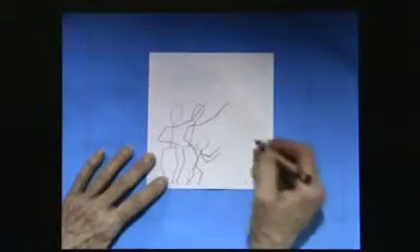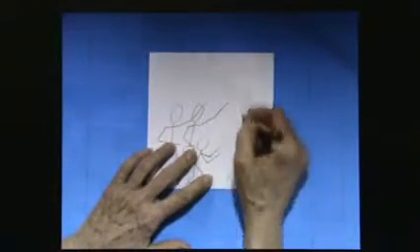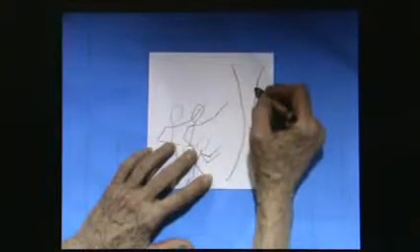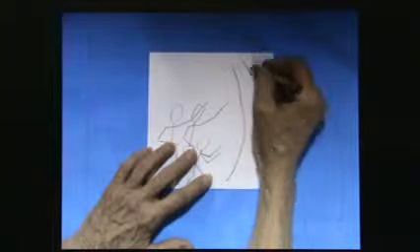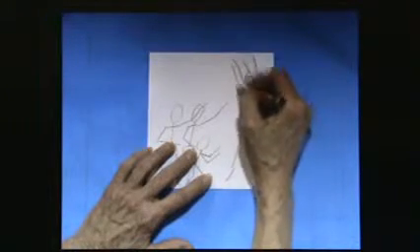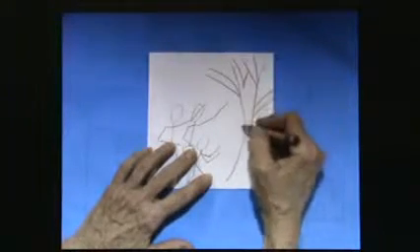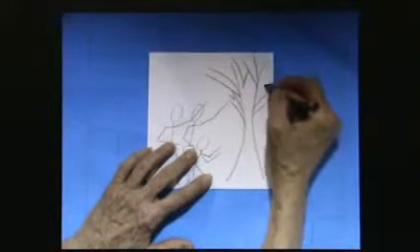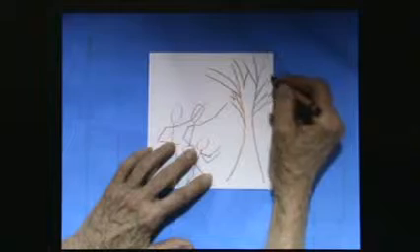Once we get that set up, then I'm going to draw the tree and branches off of it. Nothing too fancy, it's first grade.